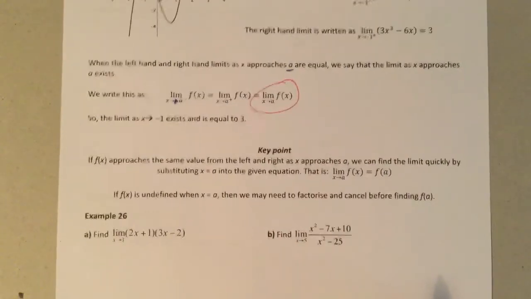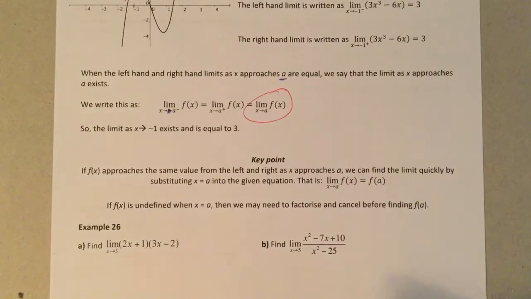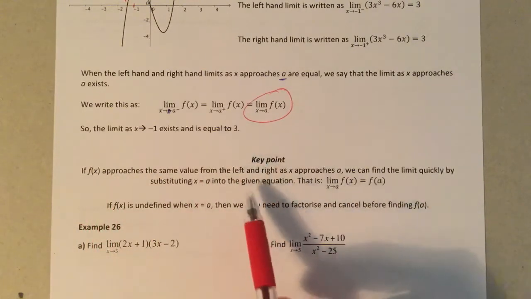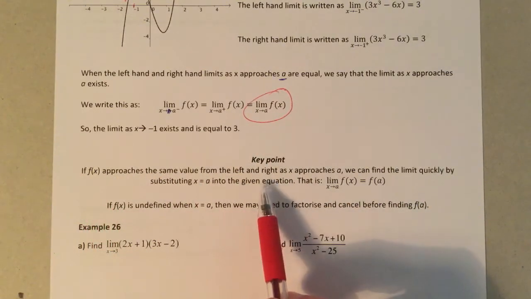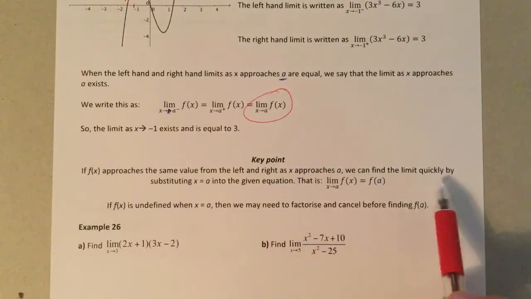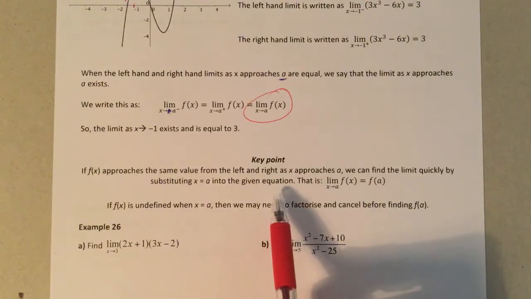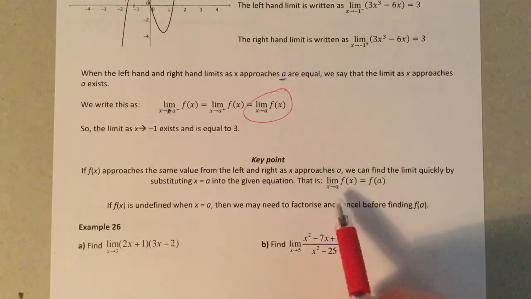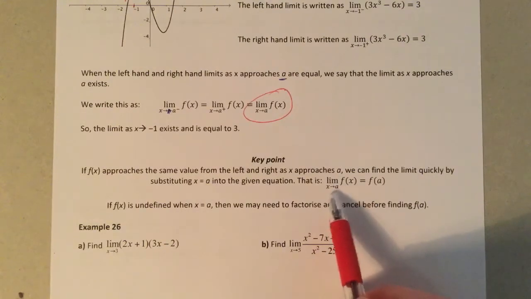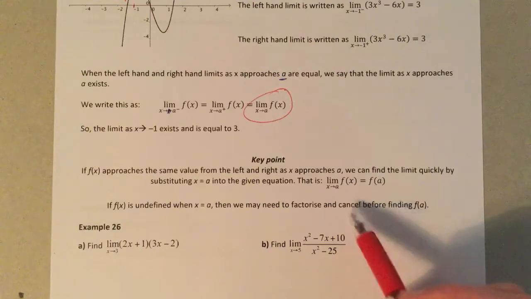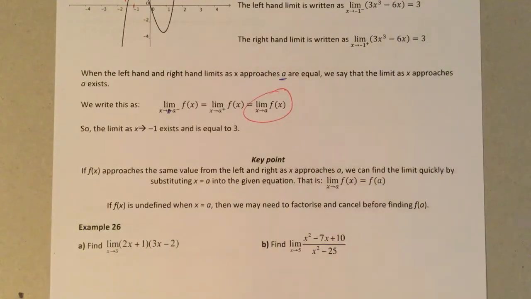Just before we move into some slightly different examples, if f of x approaches the same value from the left and right, as it just did in that example, then we can actually find the limit quickly by substituting x equals a into the given equation. That's really useful. That would be that the limit of f of x as x approaches a is just equal to f of a. A lot of the time with limits you can work out a limit just with substitution, with some exceptions, and we're going to see an exception in a moment.